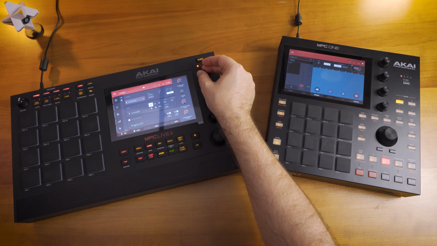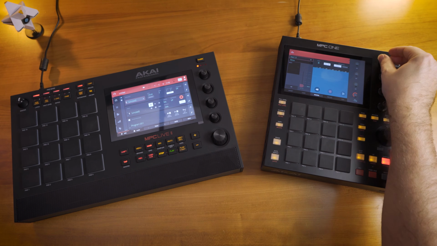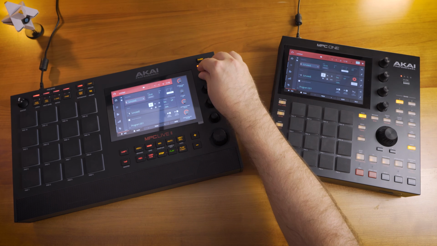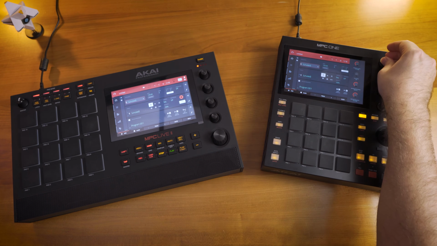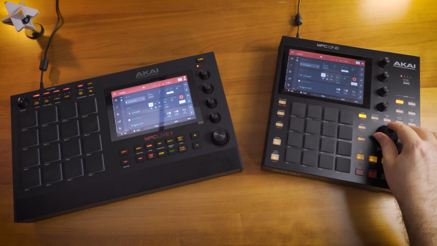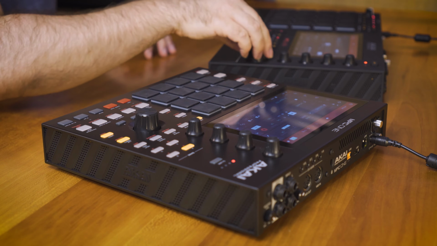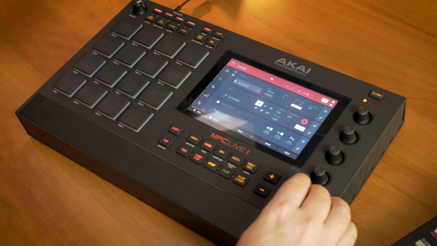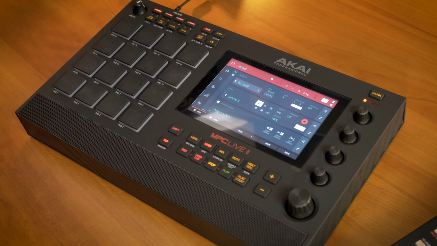These buttons feel the same. I'm pretty sure they're identical. In fact, this feels a little looser in comparison to this one, which that's just manufacturing. This also, this big button, like they feel the same. This has a different click to it, but overall pretty much the same.